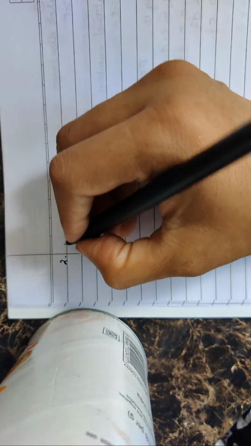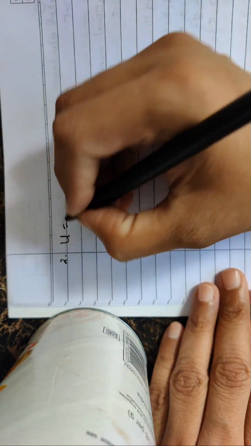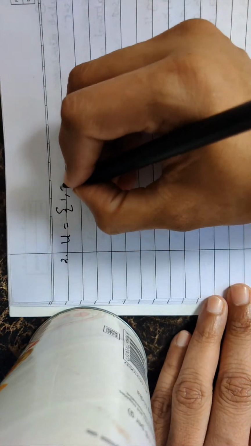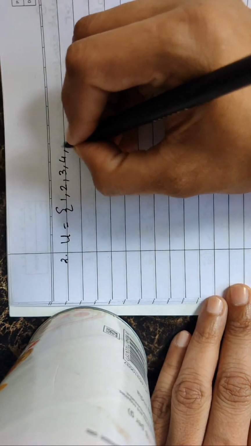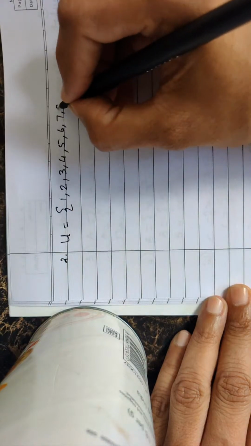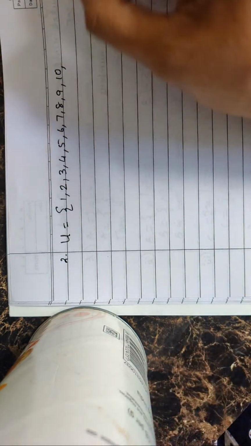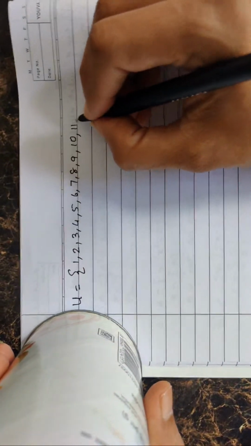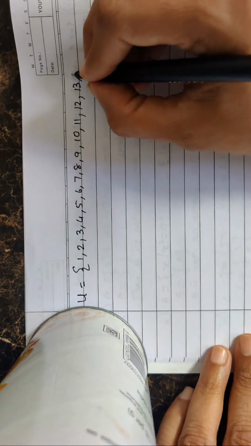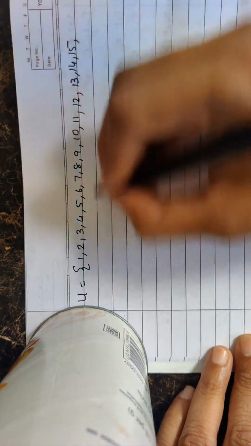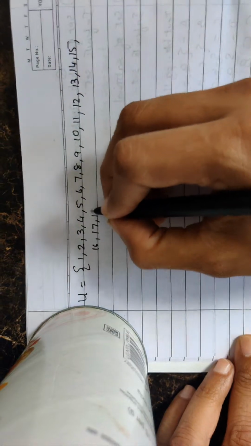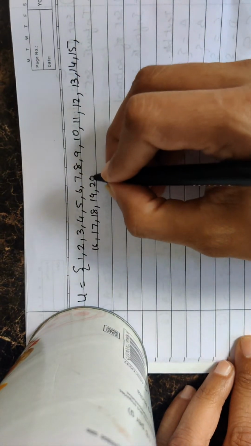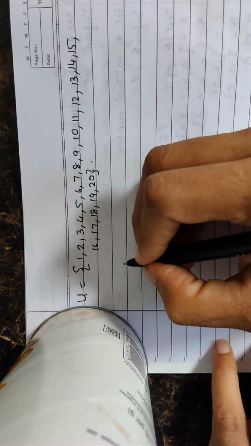So I'll turn the page. So you'll take a universal set, 1 to 20. So this is my universal set.